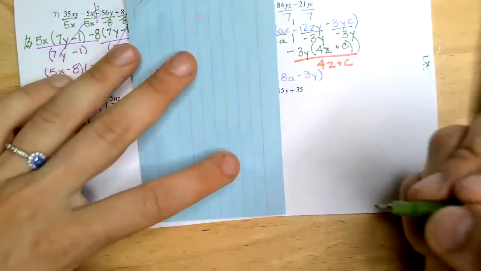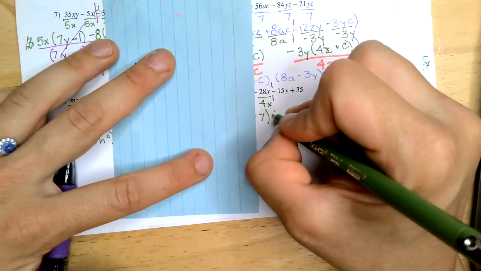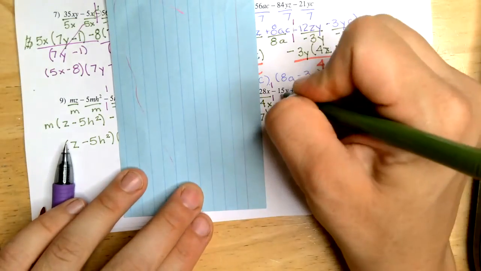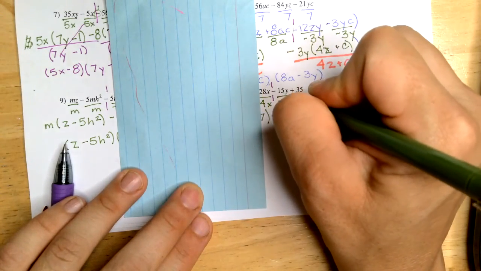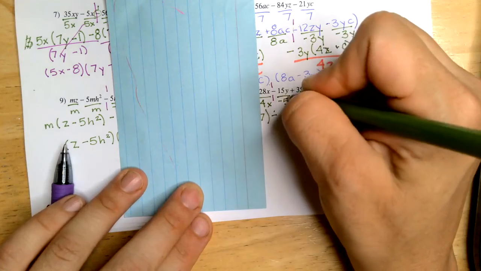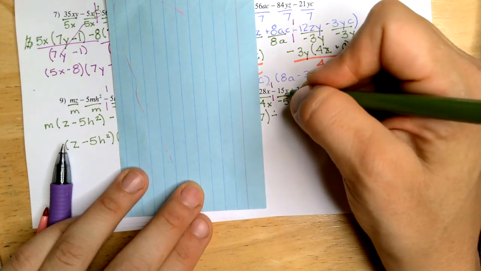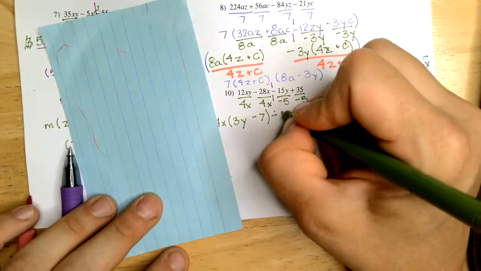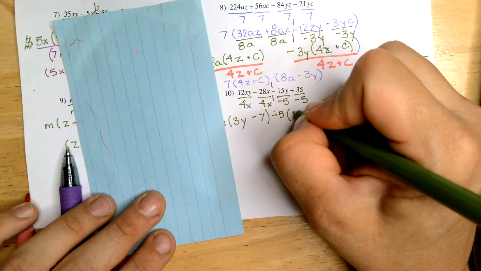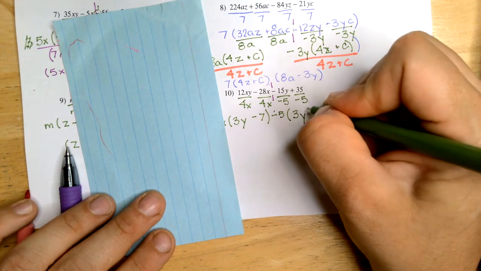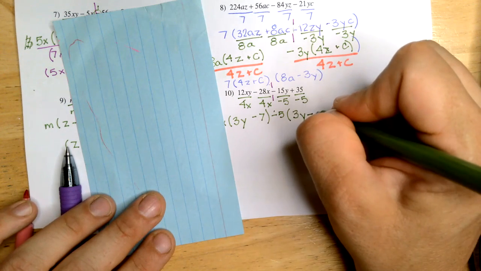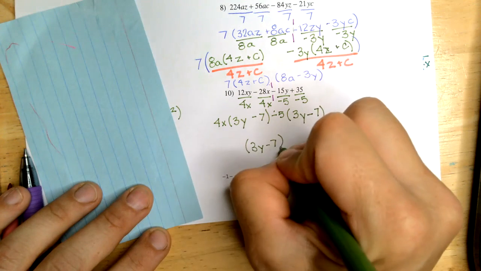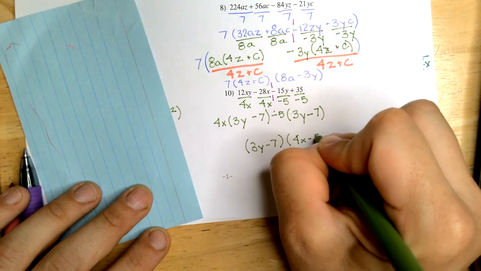And then over here, negative 15y and positive 35. So we can take out a negative 5. Negative 15y divided by negative 5 is just a positive 3y. Positive 35 divided by negative 5 is going to be a negative, and 35 divided by 5 is 7. So here we have 3y minus 7 times 4x minus 5.